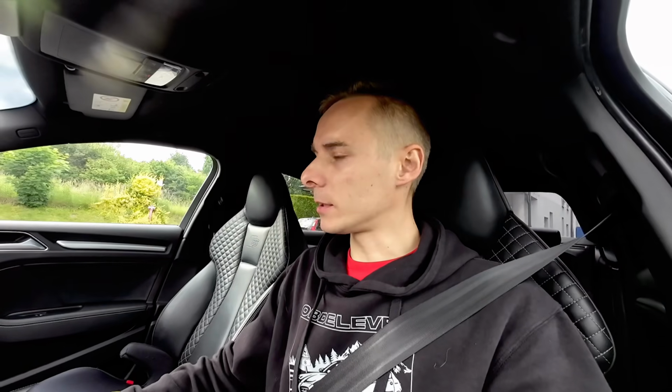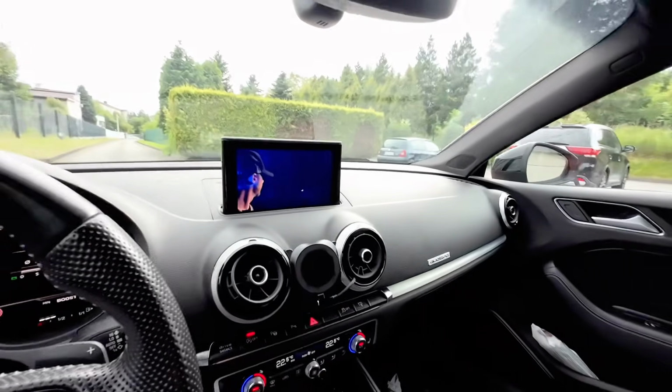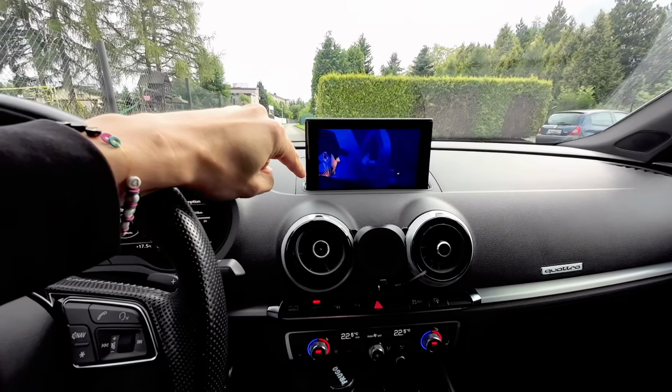Basically 3 are simple, 1 is a little bit tricky, but just to keep it professional. This vehicle is on the MQB platform. It features the MMI MIB2 system.